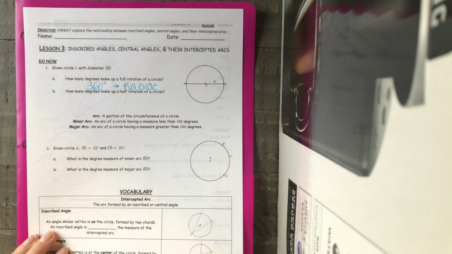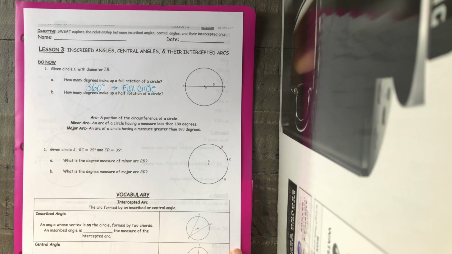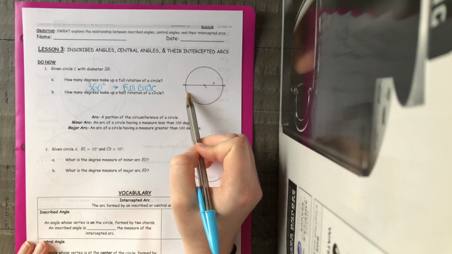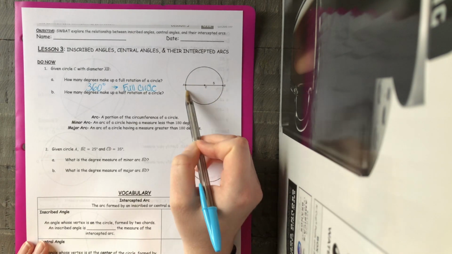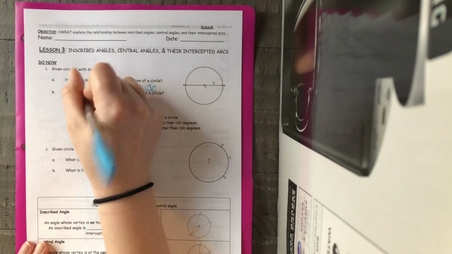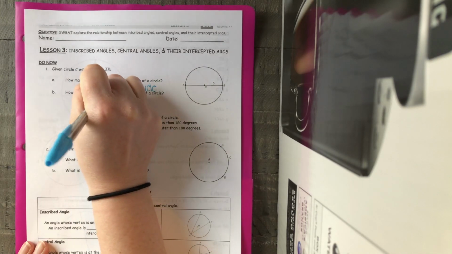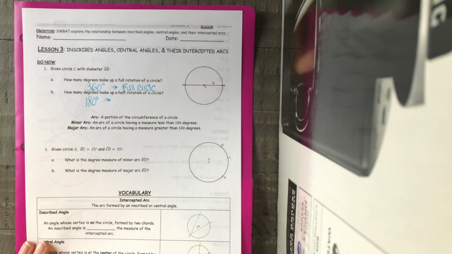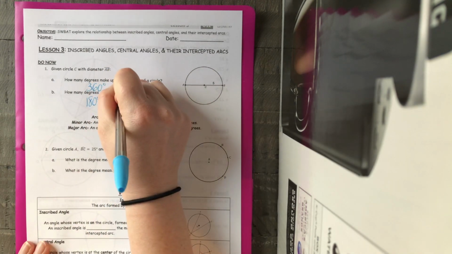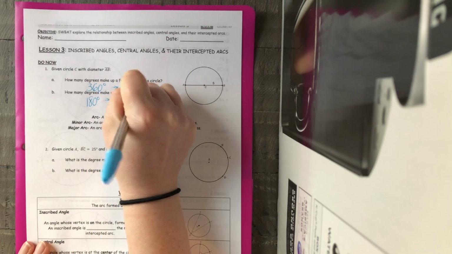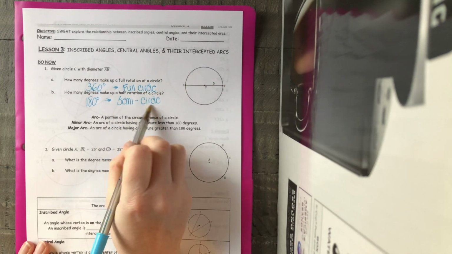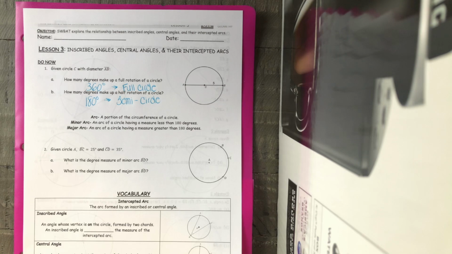If I look at part B, it says how many degrees make up half of a circle, so half a rotation. And you guys know that for me to get from, let's just say A to B, so if I just want to go half that circle, well, half of 360 is 180. And then again, 180 degrees is for half a circle. Another way of saying that would be a semicircle. So this might be a new vocab word for some of you, but you got it.